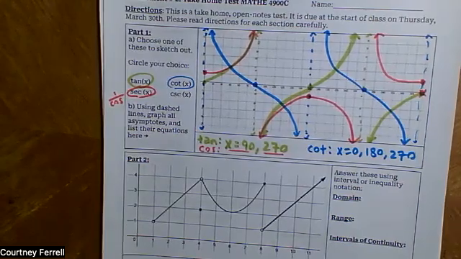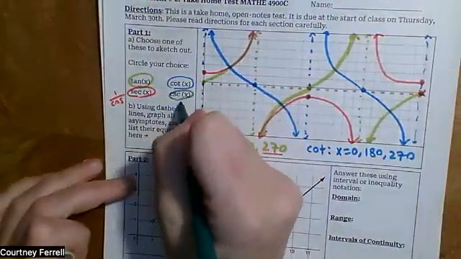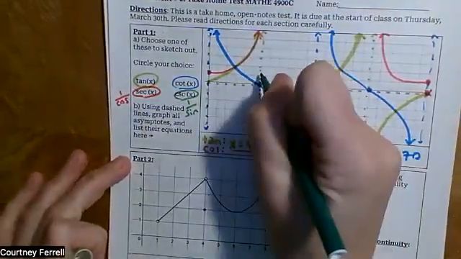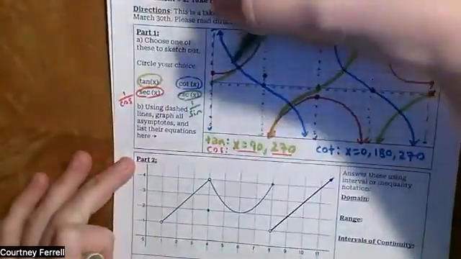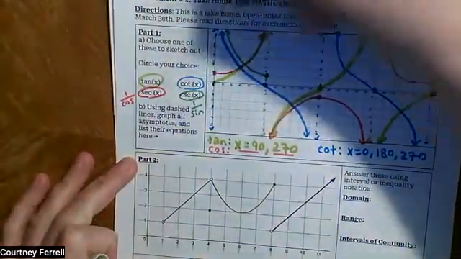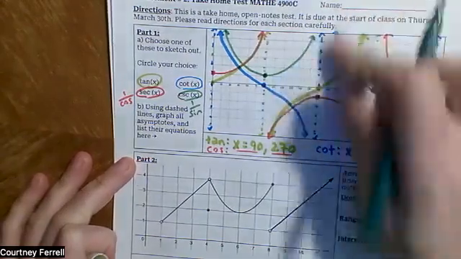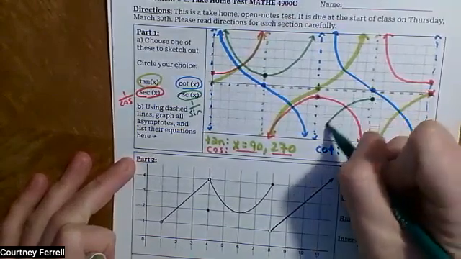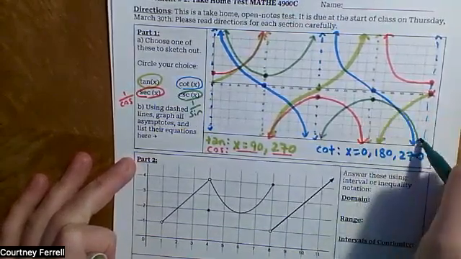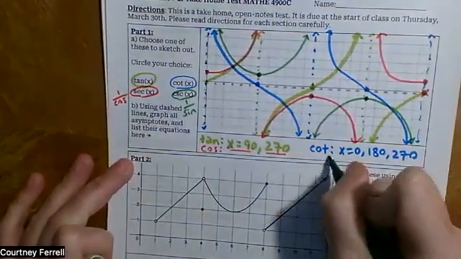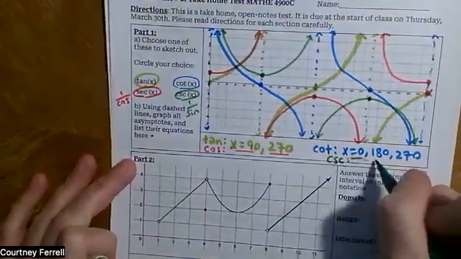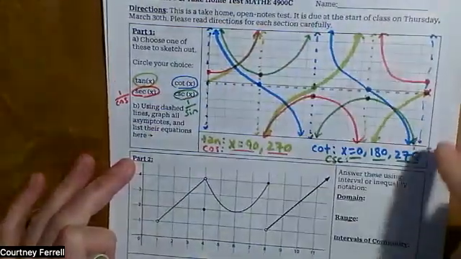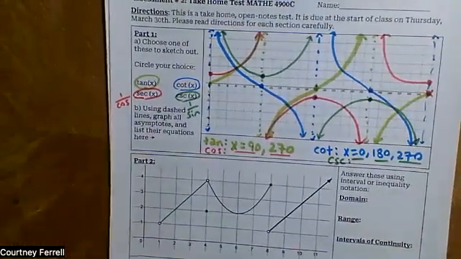Okay. And last but not least, let me find a 4th color. I'm going to do dark green. Cosecant is 1 over sine. Sine looks something like this. So I'm going to find 1 at 90, and draw my little U's in, making sure not to hit my asymptotes. And I'm going to, at 270, put my -1. Cool. And cosecant has the same asymptotes as cotangent. 0, 180, 360. All right, that's part 1.